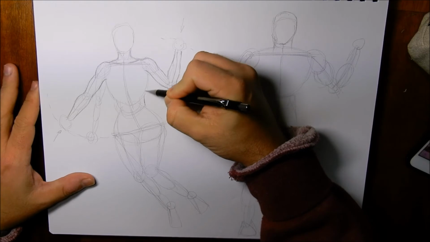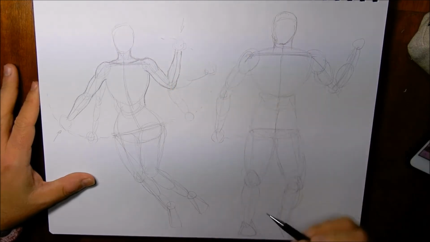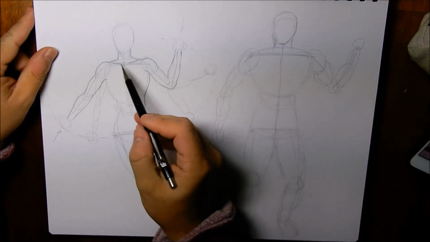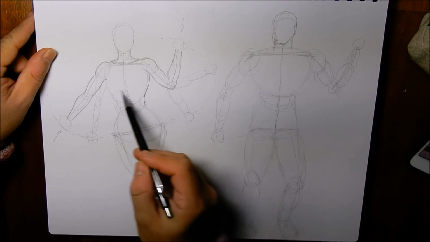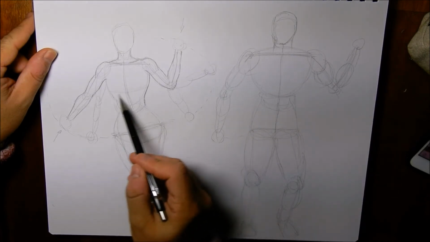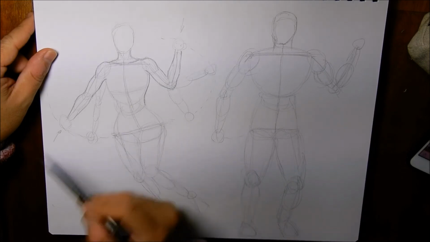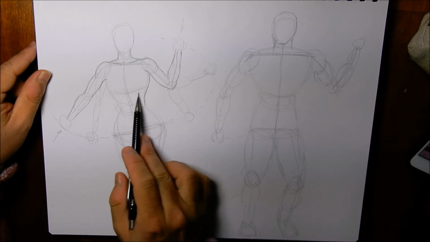You can go this way and define this structure in here. You can also define the height of the breasts here. So it will be this area here, right, for the woman.